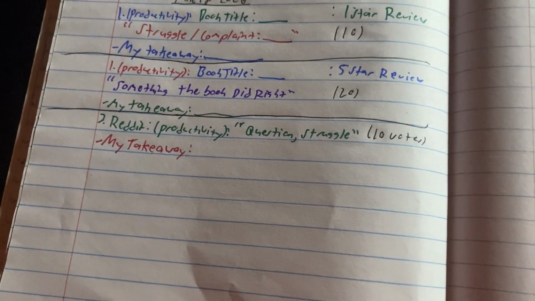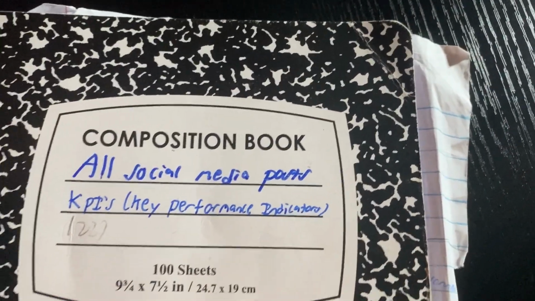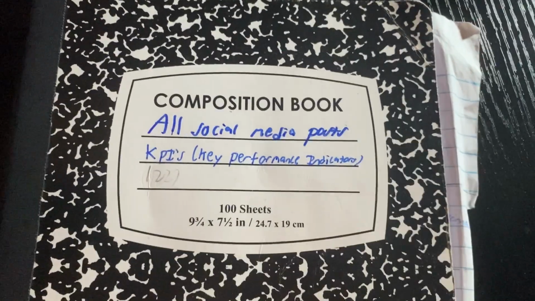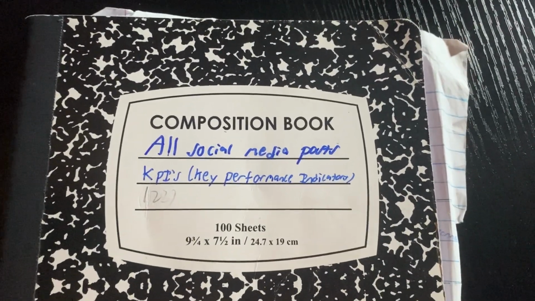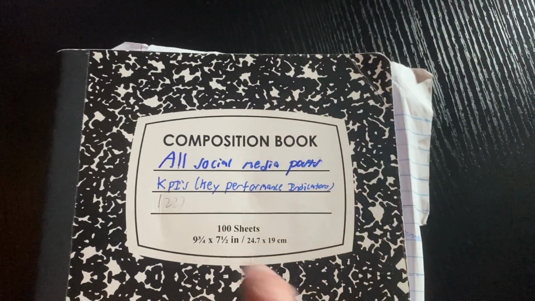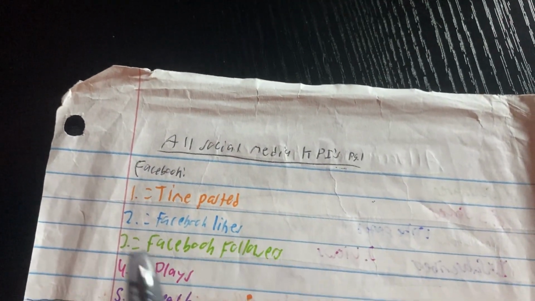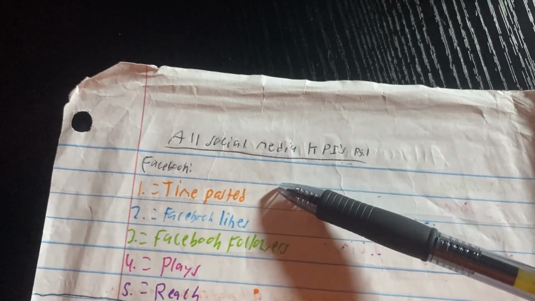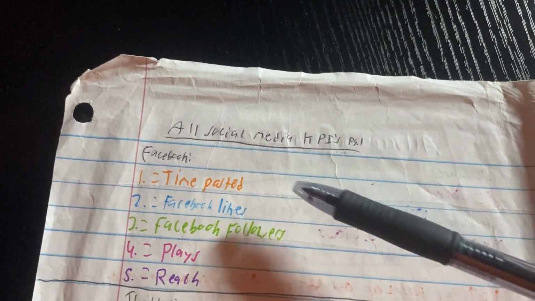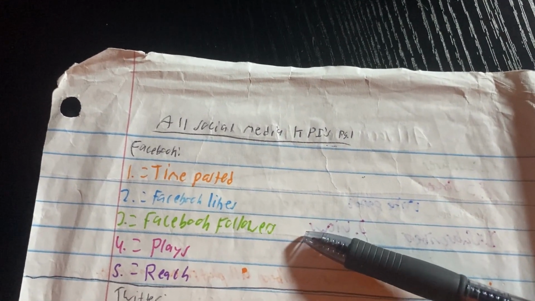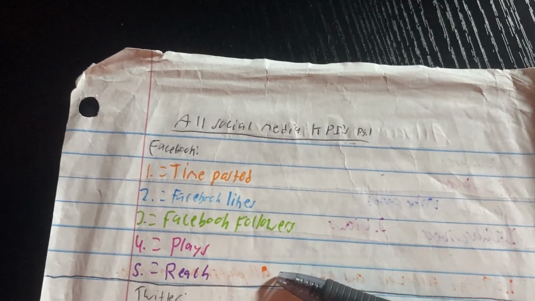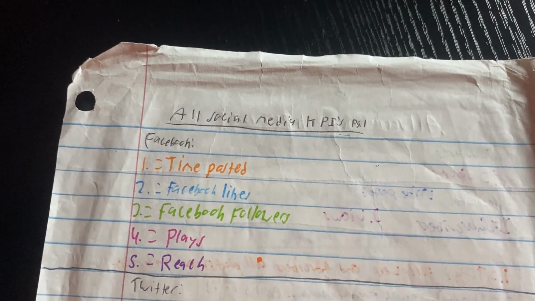So if it's a question that they have, maybe you can solve that question in your brand or in your videos. And then the fourth notebook I'm going to show you today is how you can track your social media stats. So if you want to start social media, this will help you. So this is the paper. So social media stats. So Facebook, you're going to write the time posted, the amount of likes that got, your total followers that day, how many plays and reach that got, or views.